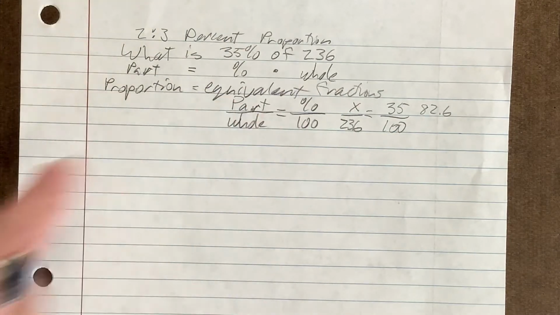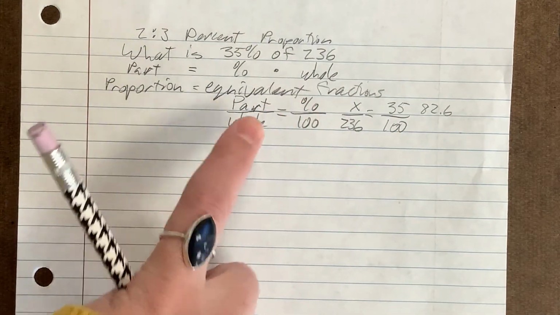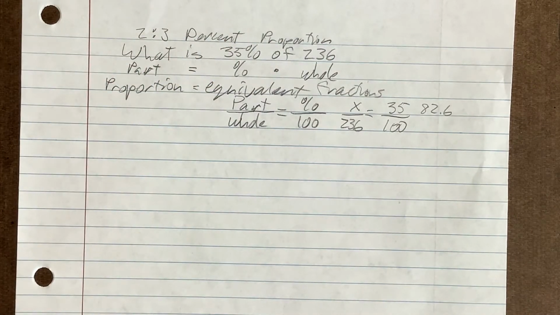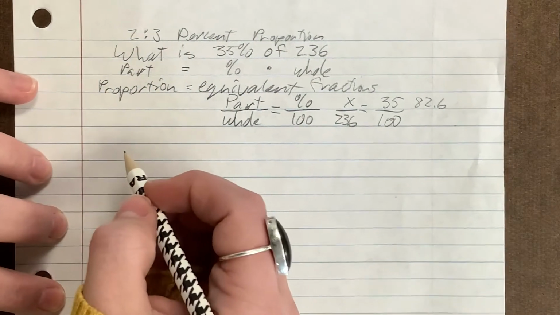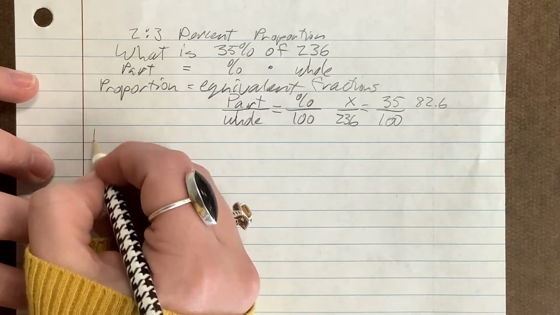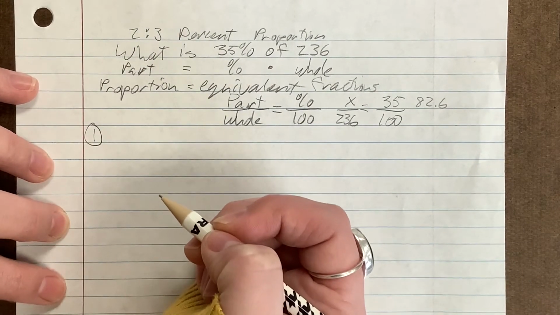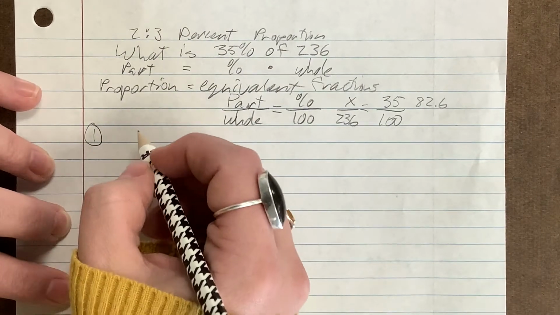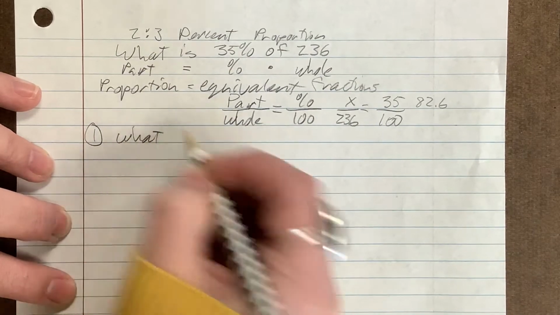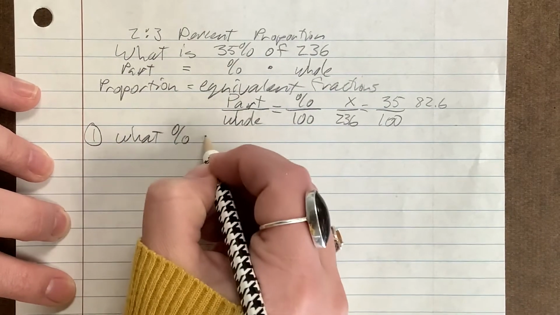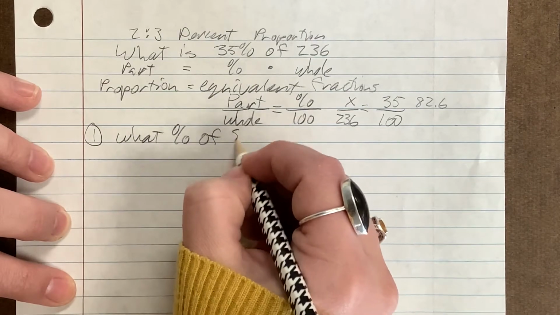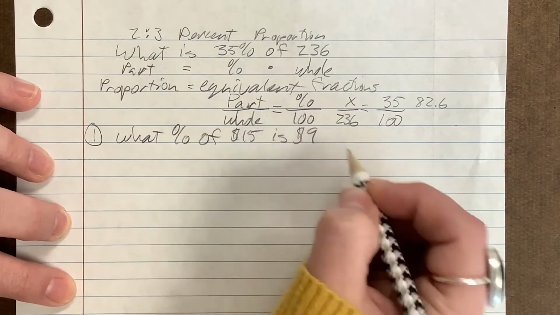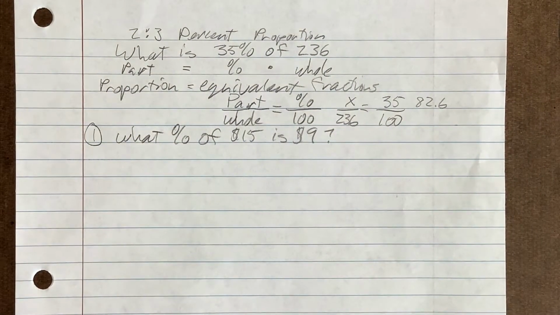This is mostly useful if we're trying to solve for the percent or the whole, because solving for the part, we might as well just do the multiplication. At least I think that's easier, okay? So let's see what this looks like when we're trying to solve for something other than the part. What percent of $15 is $9? Okay, so do you see the pattern?